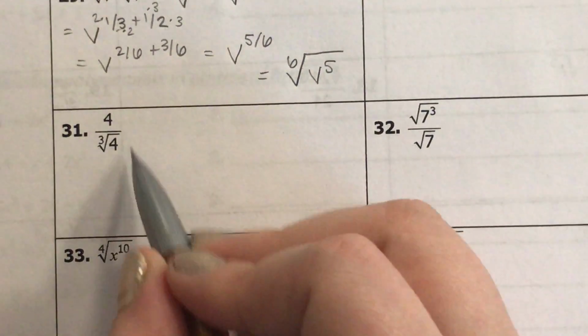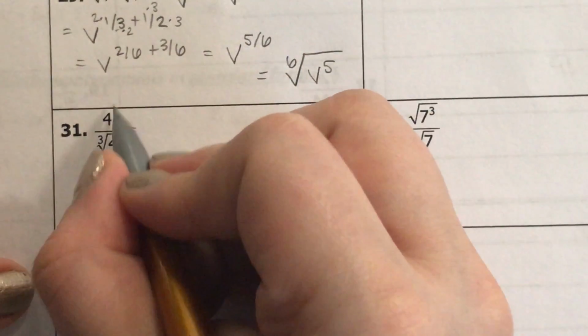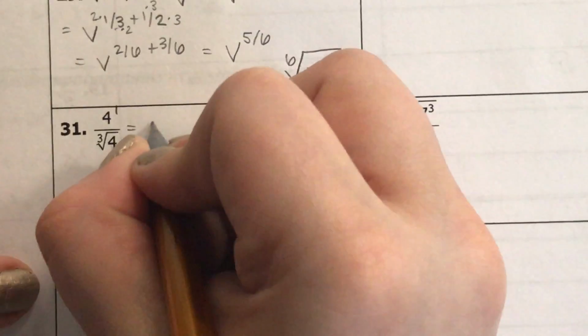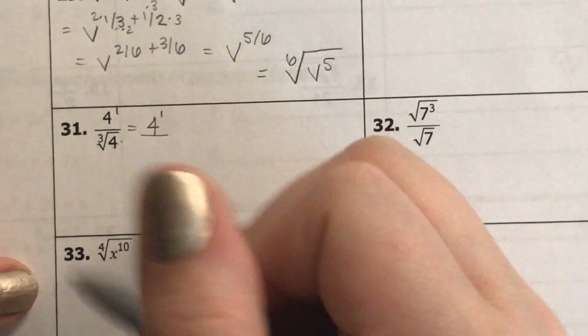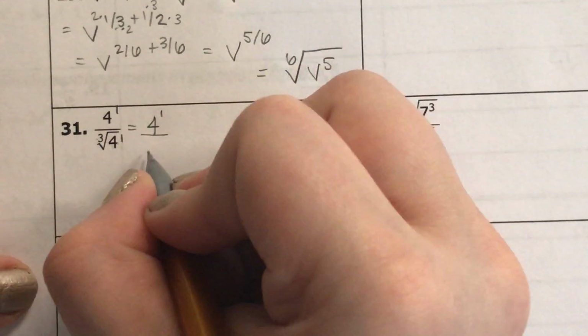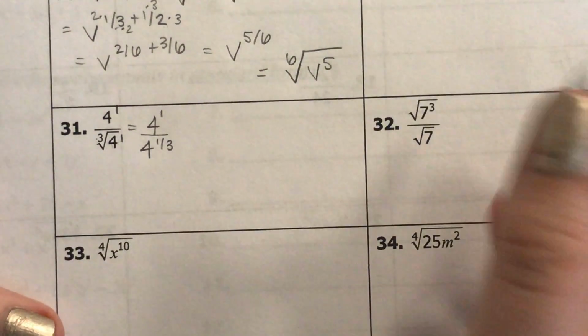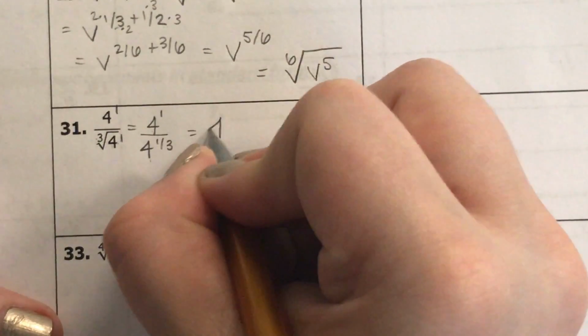Okay, so if you're ever given something like this, you still need to rewrite it as an exponent. So if there's no exponent, it's 1, right? So on the top we can write 4 to the 1, over, this is 1 over 3. Okay. Like bases, I subtract exponents.